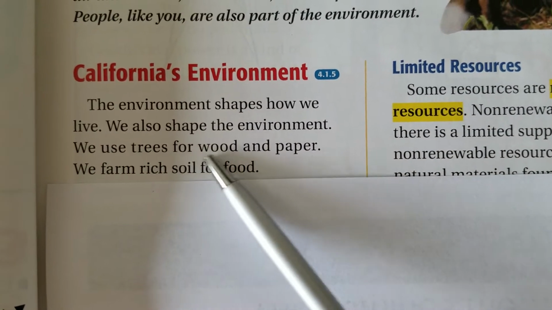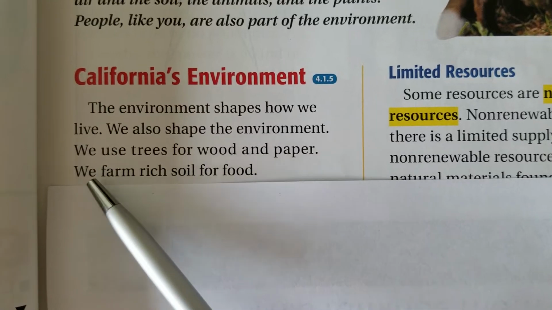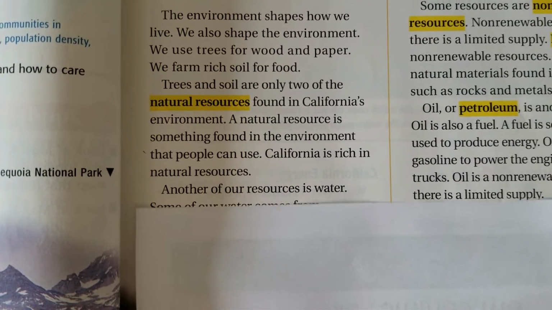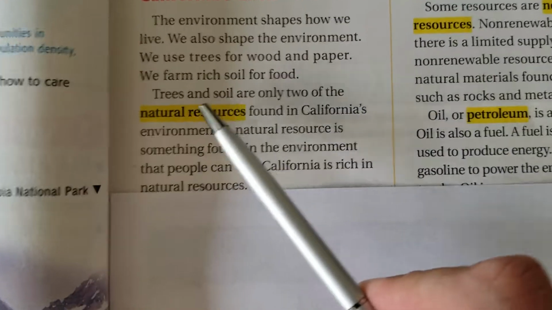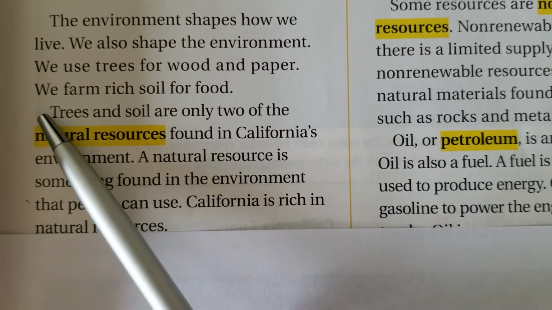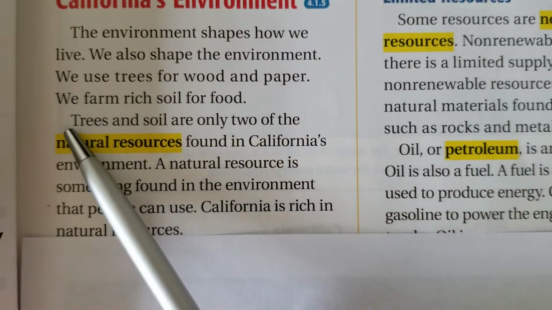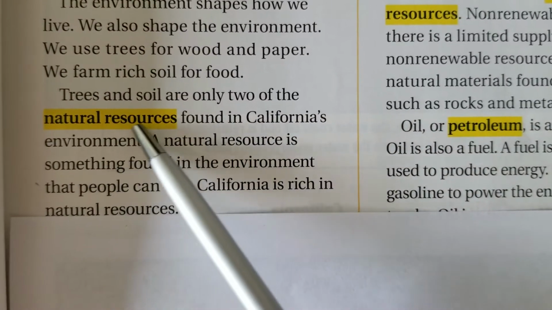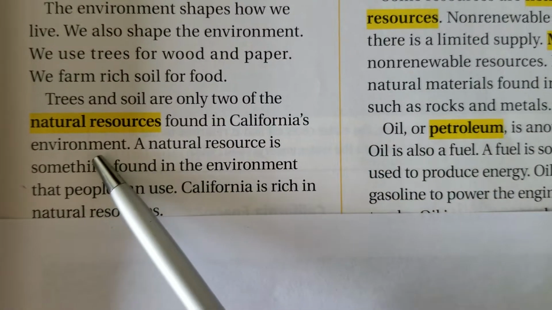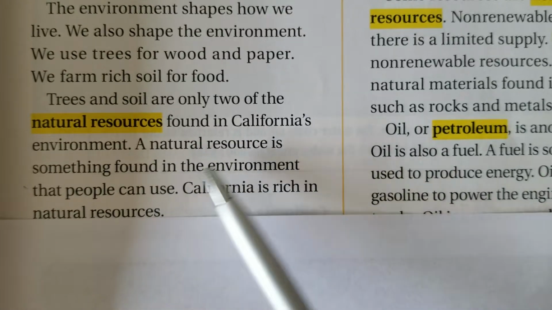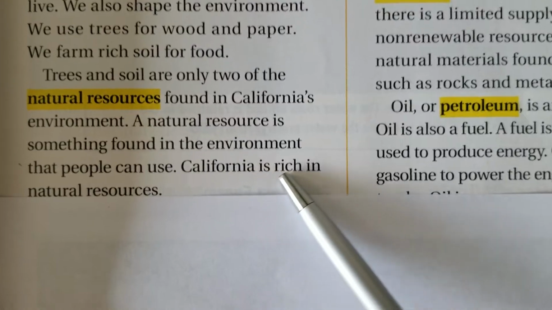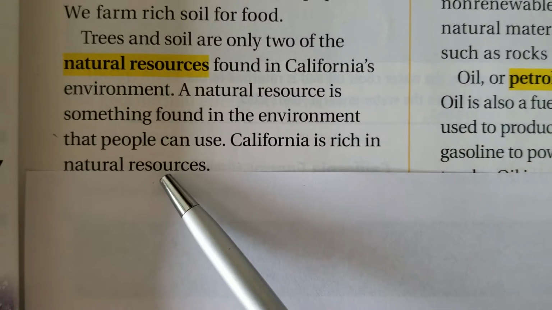We use trees for wood and paper. We farm rich soil for food. Moving on, paragraph number 2. Notice how it's indented again. Trees and soil are only 2 of the natural resources found in California's environment. A natural resource is something found in the environment that people can use. California is rich in natural resources.